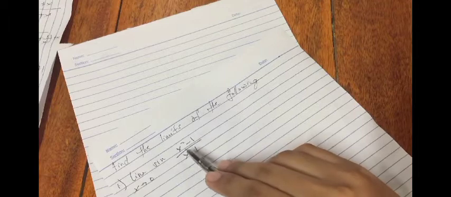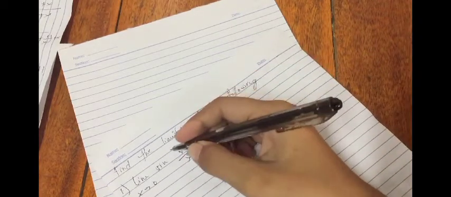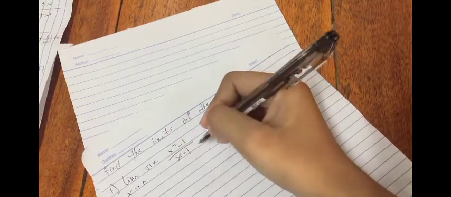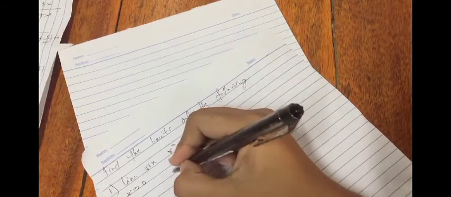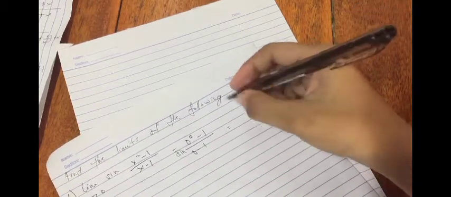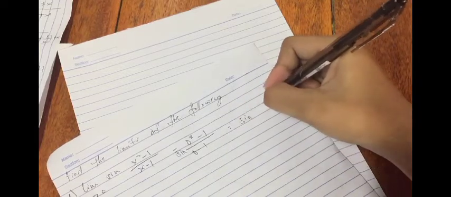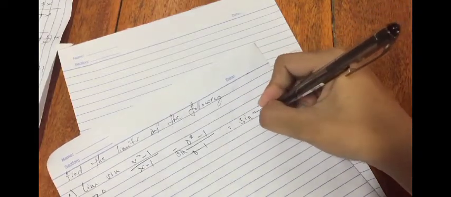trigonometric functions, ang gagawin natin ay, may example tayo dito, limit of sine of (x squared minus 1) over (x minus 1) as x approaches 0. So, gagawin lang natin is, substitute natin yung 0 sa x. So, sine of (0 squared minus 1) over (0 minus 1) equals sine of negative 1 over negative 1.